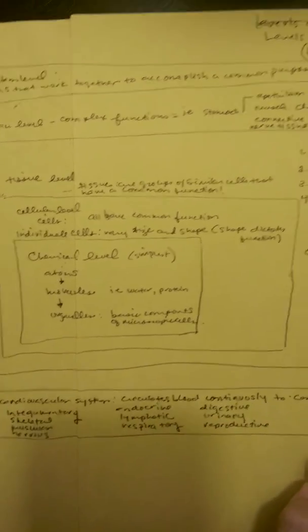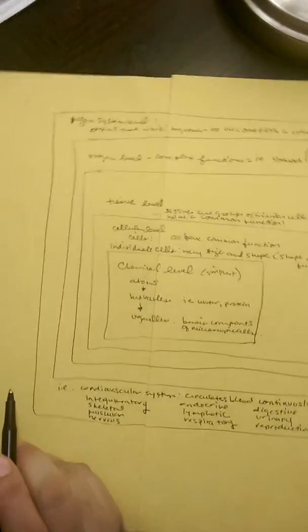So we have all these systems at the organ system level working together to accomplish a common purpose.